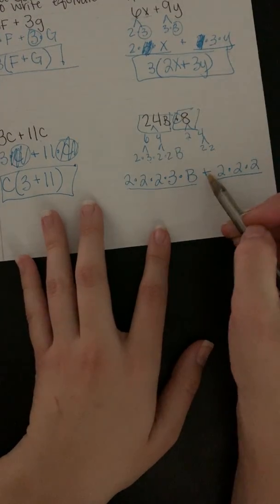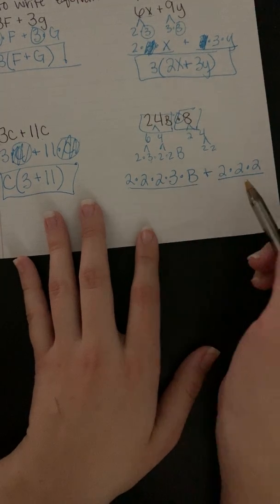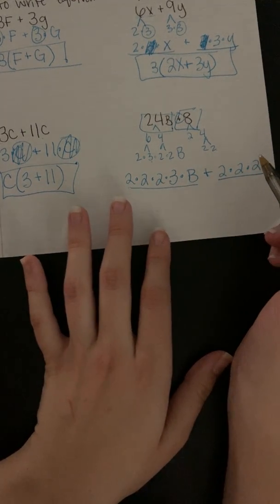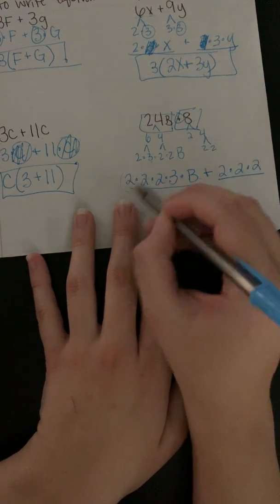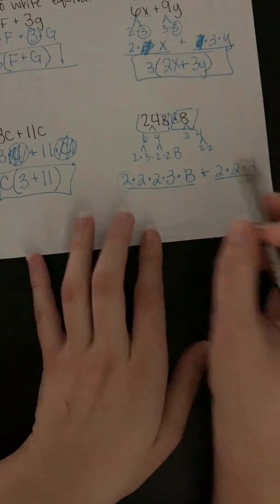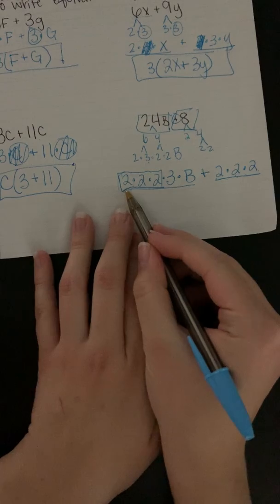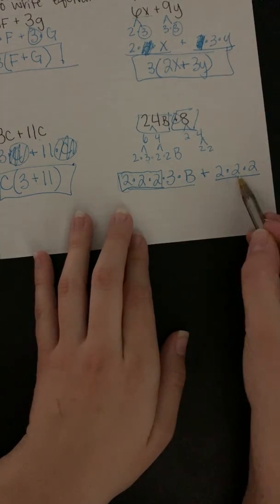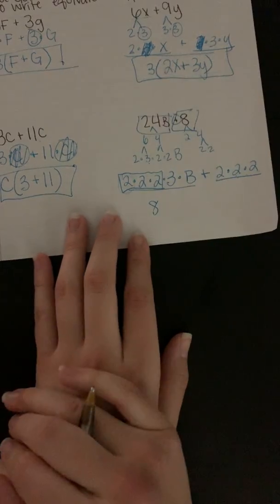I'm still adding them together here. My greatest common factor that I see in both sides, I really see a 2, but I have 2 times 2 times 2. I see that 2 being multiplied 3 times, so I can pull that out from this side if I see that there too. 2 times 2 times 2, 2 times 2 times 2. Hey, well that's 8. So I'm going to pull 8 out.